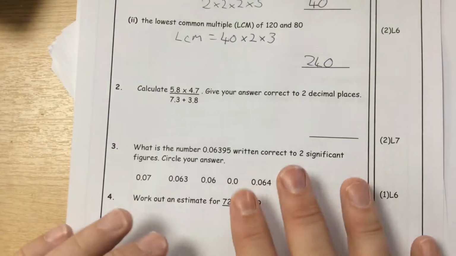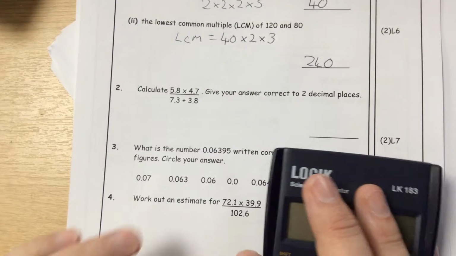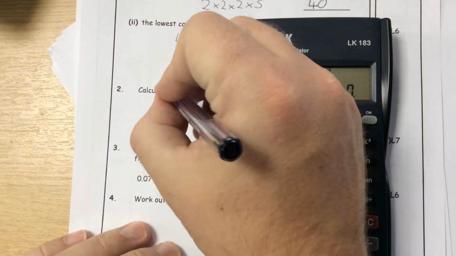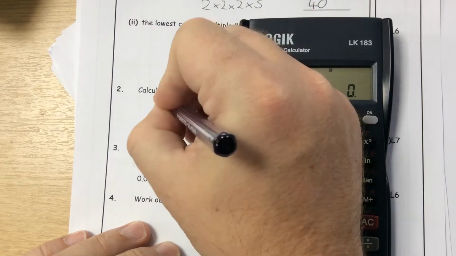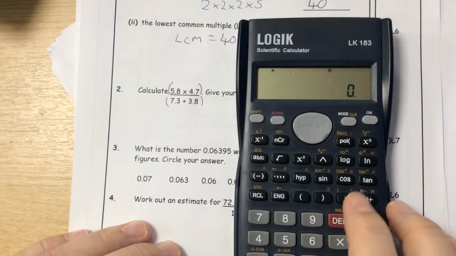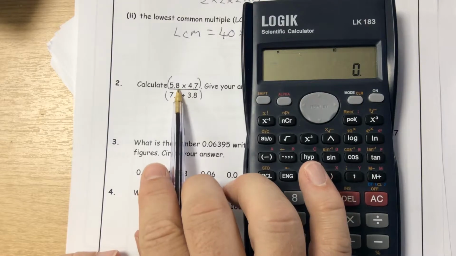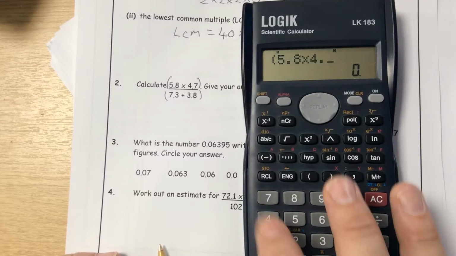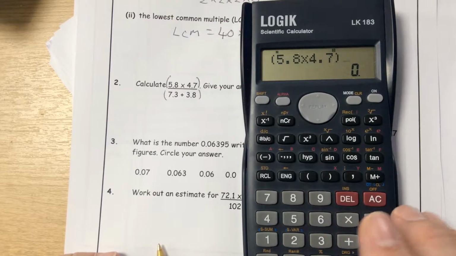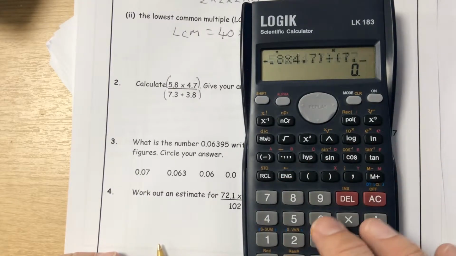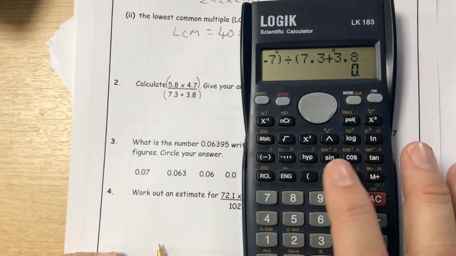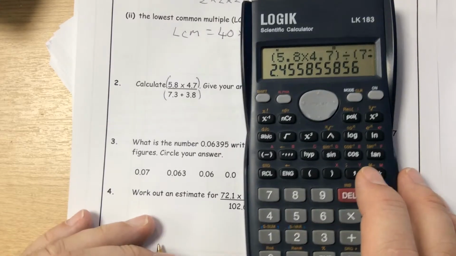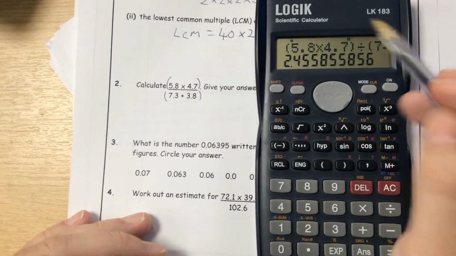Question 2. 5.8 times 4.7 divided by 7.3 plus 3.8. When you're working these out, you need to put a bracket around the top line, a bracket around the bottom line, and the line in the middle is divide. So I will put open bracket, 5.8 times 4.7, close bracket, divided by open bracket, 7.3 plus 3.8, close bracket, equals, and the answer to that becomes 2.455.